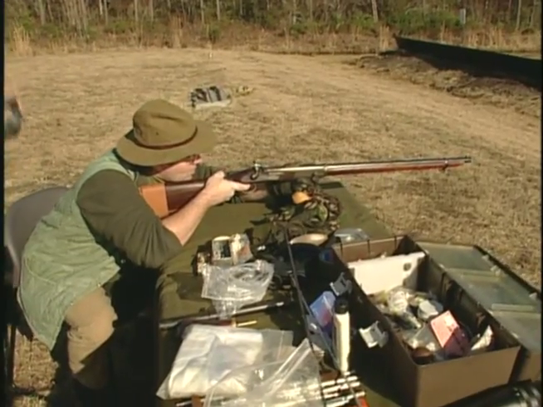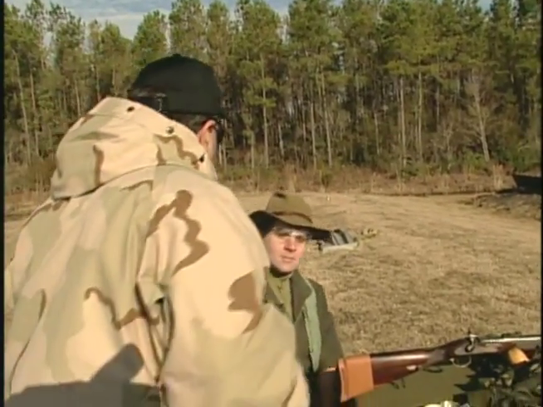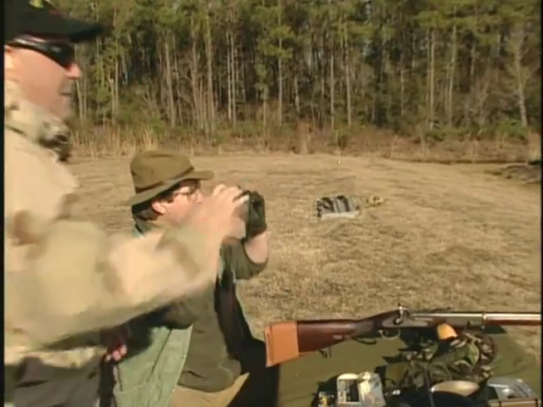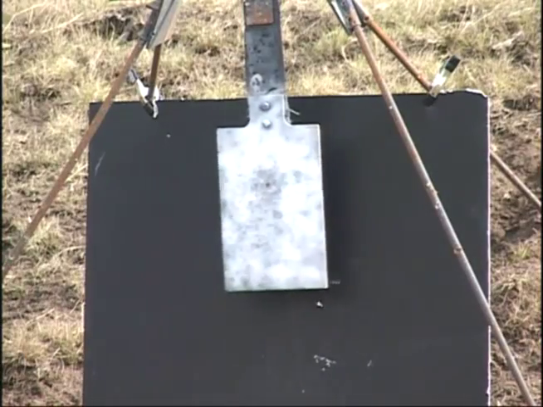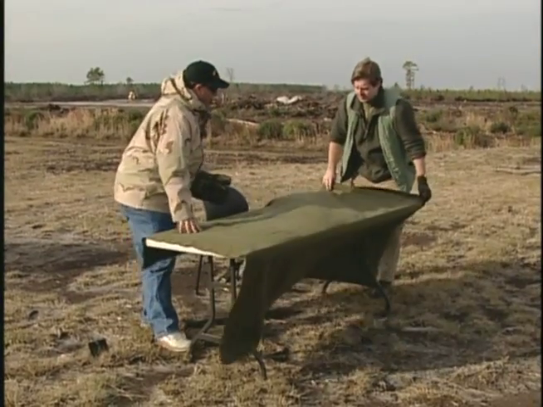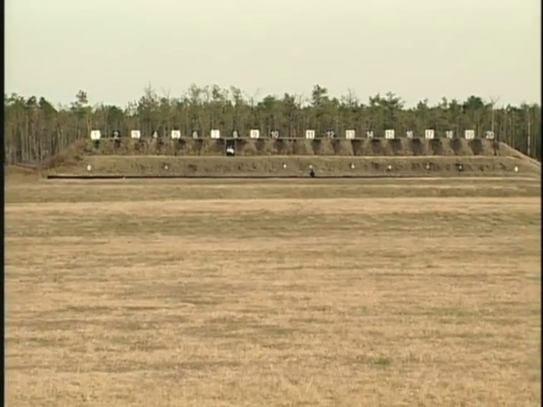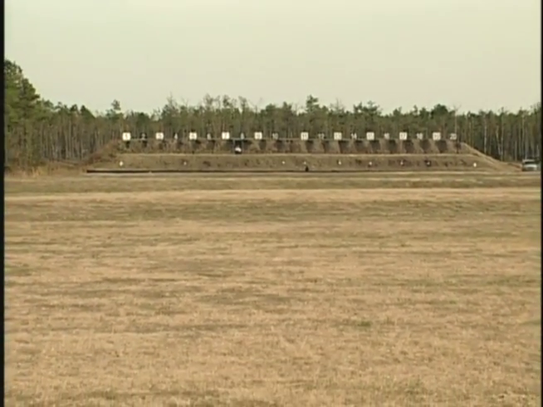That wasn't a bad shot. Where did it go? It doesn't get any better than that. Take a look for yourself. Thank you, sir. An amazing shot. With a 100-yard shot a success, he moves back to 400 yards, where the difficulty increases exponentially.